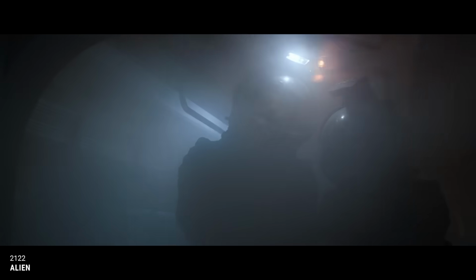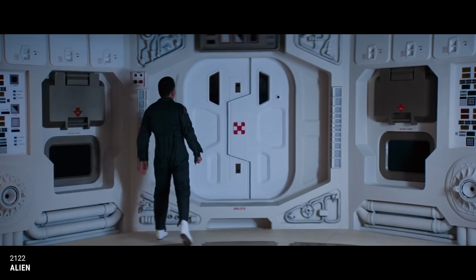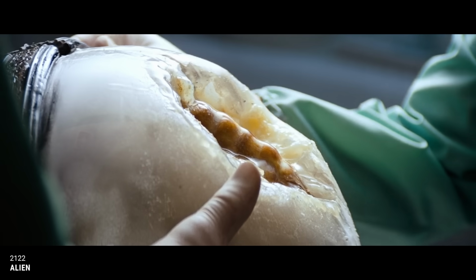Dallas and Lambert rush him back to the craft, and Ripley won't open the door. She reminds them of quarantine protocol. Letting them in with this strange organism could get them all killed. But Ash goes ahead and opens the door anyway.